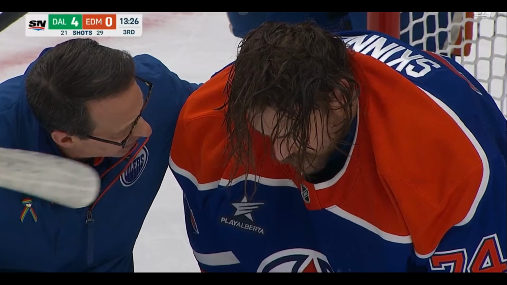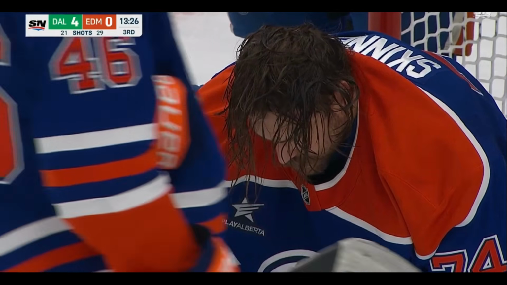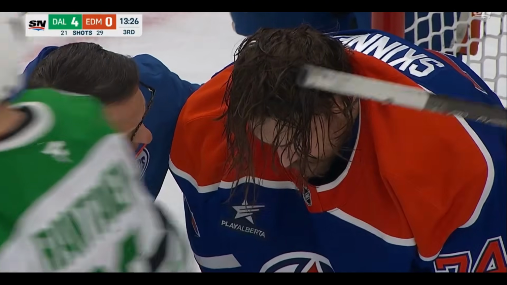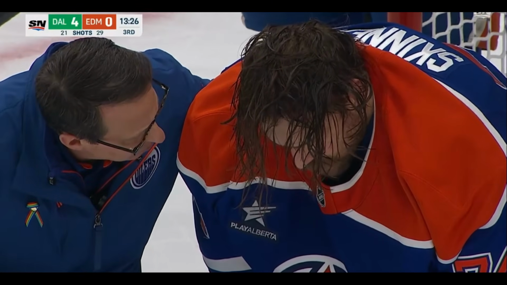Here we see the athletic trainer of the Oilers out to tend to Stuart Skinner on the ice. The athletic trainer is talking and communicating to Skinner. He's asking him, how does your neck feel? Do you feel dizzy? Do you have a headache? Are you nauseous? He's asking what are called Maddocks questions in terms of a concussion evaluation. This is the preliminary evaluation, and they'll go into a more in-depth concussion evaluation through the protocol in the locker room after Skinner leaves the ice.